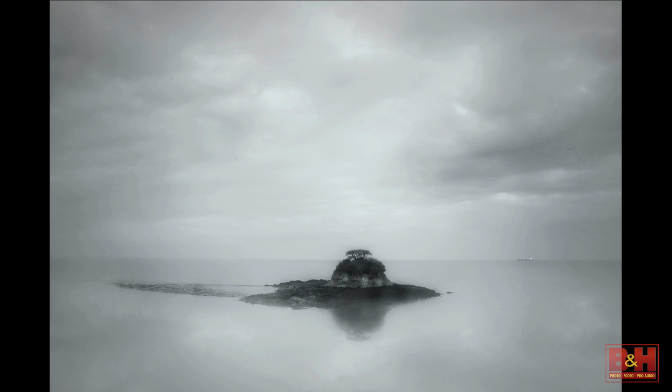This is a fairly widely reproduced image of mine, and I've made some really big prints of it. One thing that is interesting is if you look carefully at it, you can see that the freighter back here has its lights on. So that's a giveaway that this image is not quite what it seems.